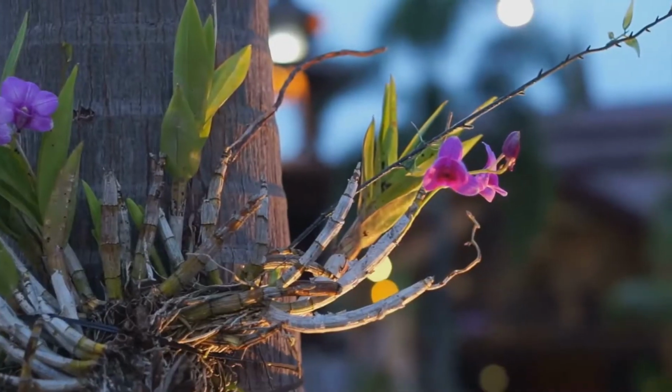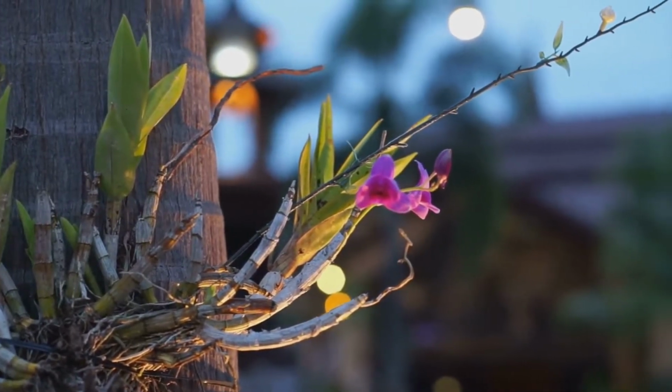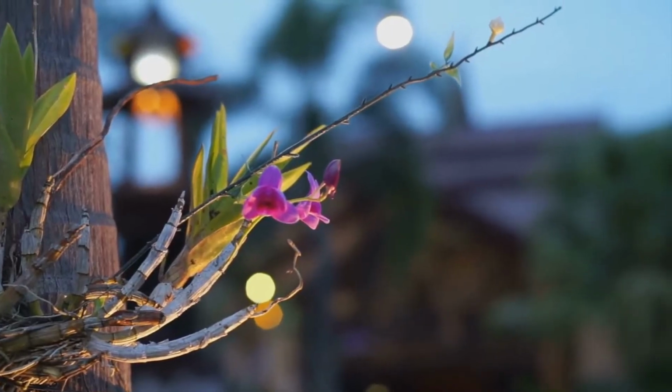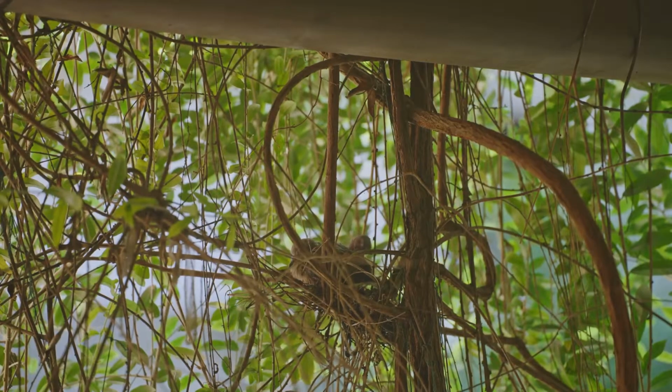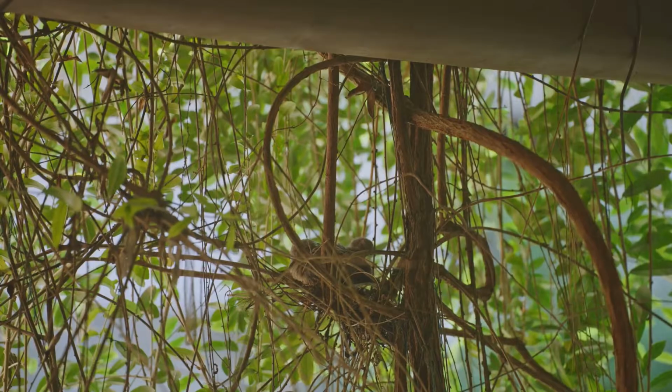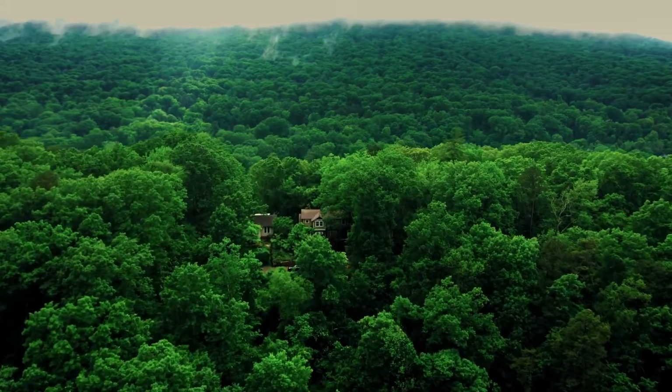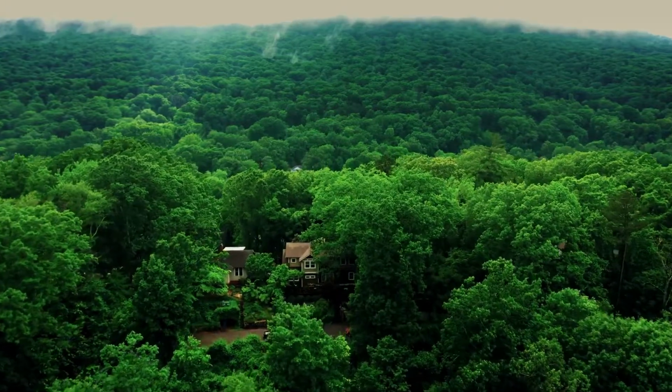For example, epiphytic plants like orchids grow on tree branches to access sunlight, benefiting from the tree's structure without harming it. Similarly, birds that nest in tree hollows gain shelter without affecting the tree. While the host organism doesn't directly benefit, these relationships add complexity and diversity to the ecosystem.